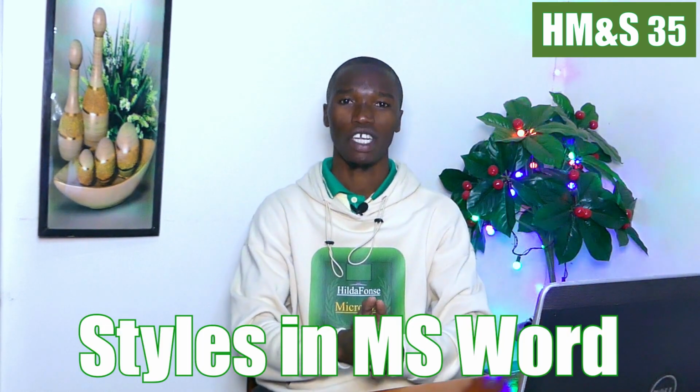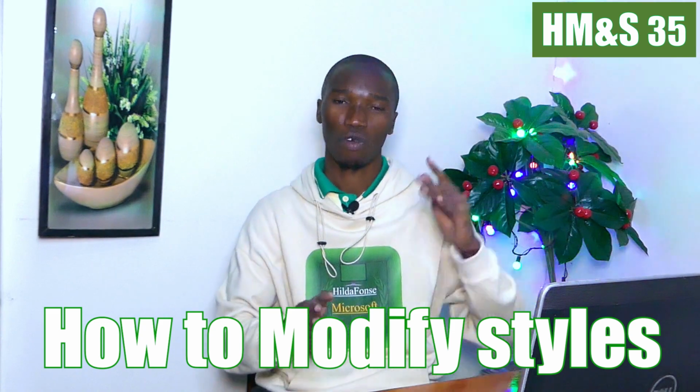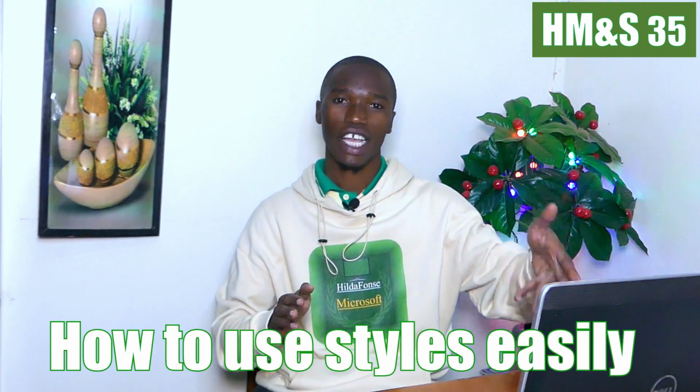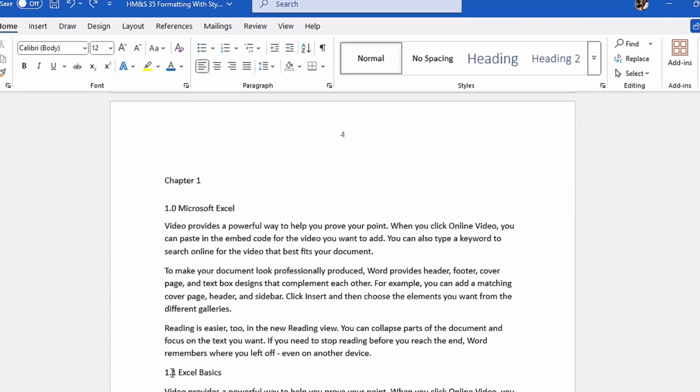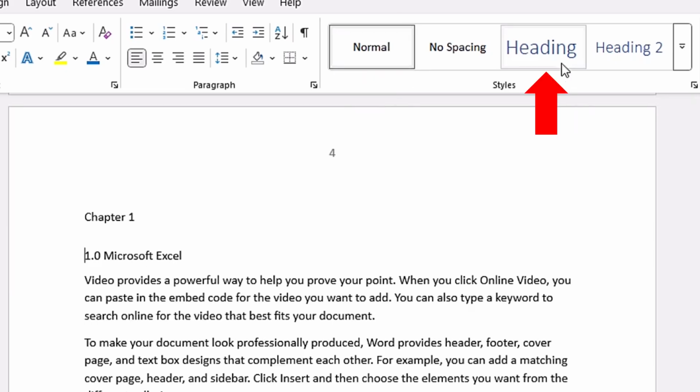Today we want to have a deeper look at styles in Microsoft Word. We shall see how we can create our own styles, how we can modify the already existing styles, and also how we can apply styles easily. Like for example, I have this document here. I want to put this heading Microsoft Excel, which is currently having a normal style, into heading 1.